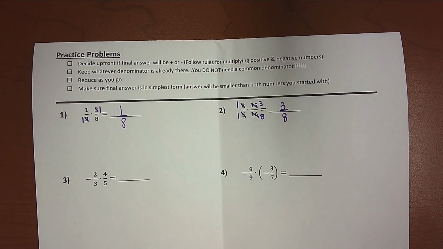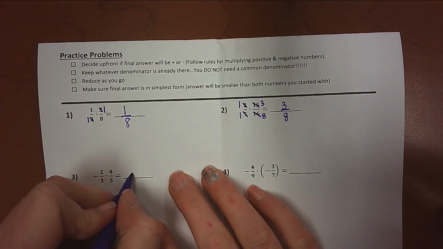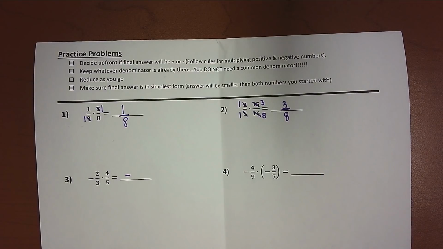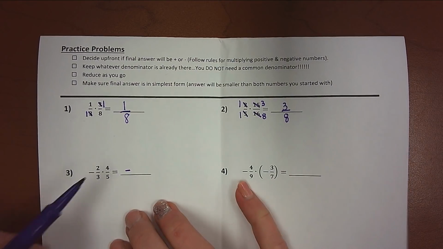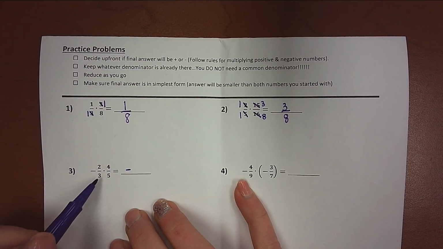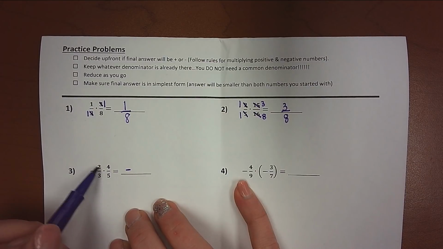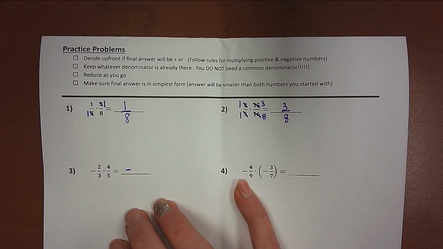On the next problem, I have a negative times a positive, and I know that a negative times a positive is going to give me a negative answer, so I'm going to put the negative sign there so I don't forget about it. Then I look to cross reduce. I'm looking at 3 and 4 and can't think of any common factors. Then I look at 2 and 5, and I can't think of any common factors there.